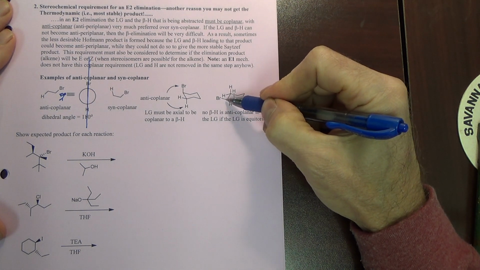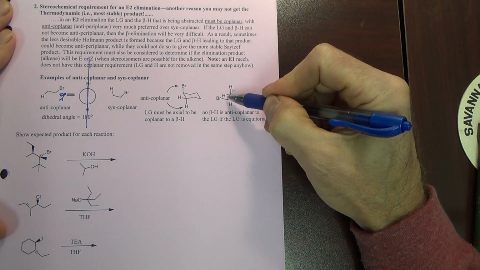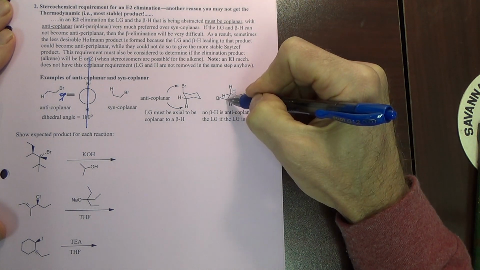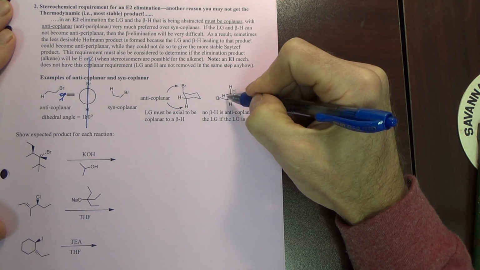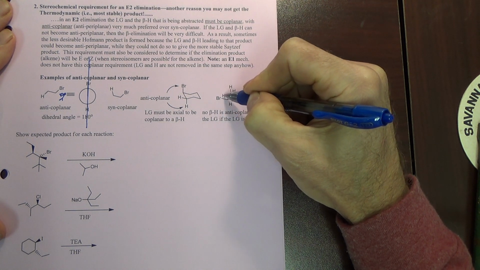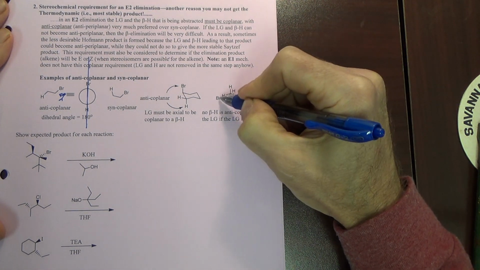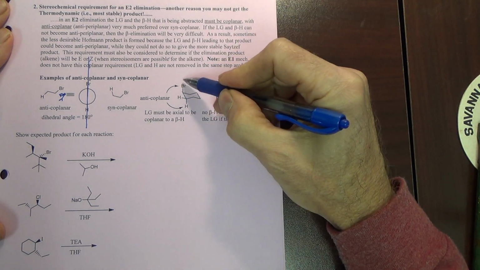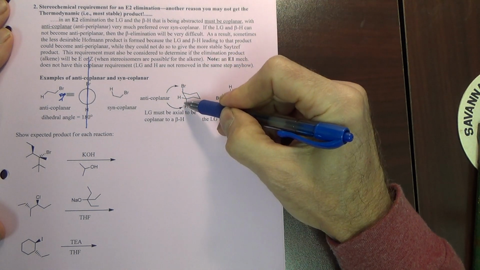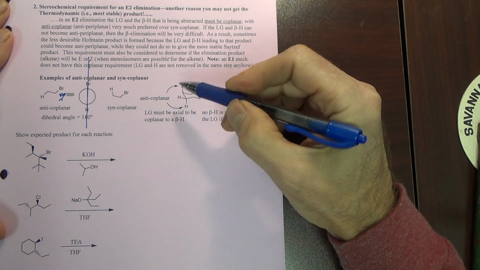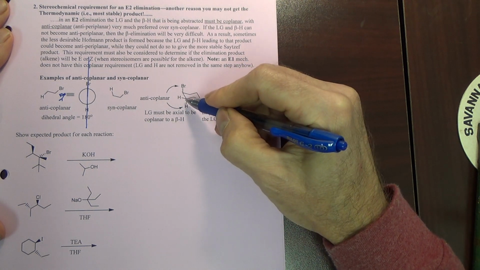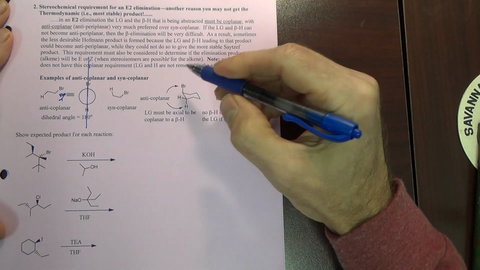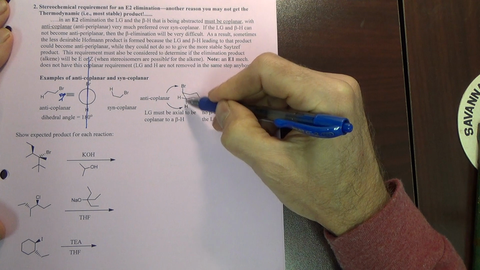Look next door, okay? And if you had a model, you would see it better. This H is straight up. This bromine would need to be straight down. And the bromine and that H are also not. They're sort of diagonal to each other. But when the leaving group is axial, the axial beta hydrogen is anticoplanar.